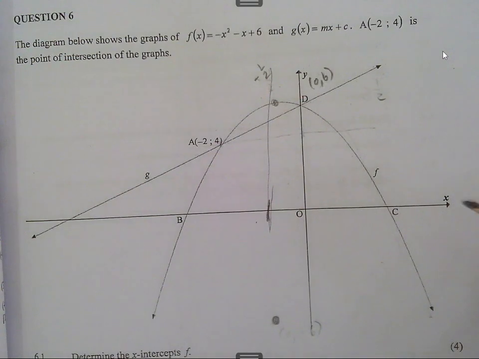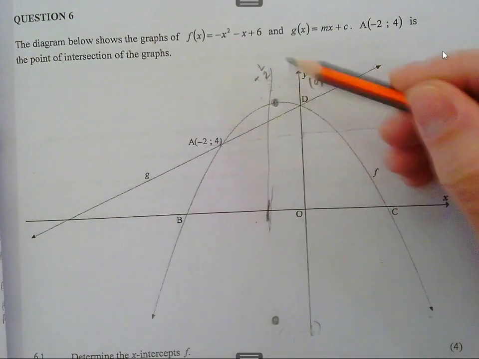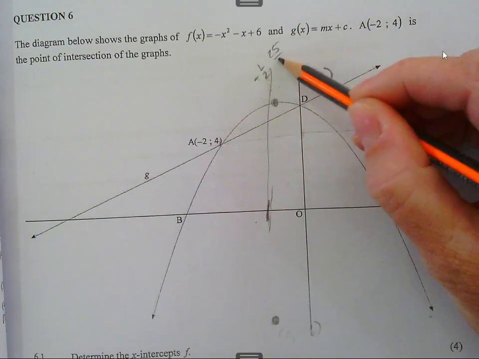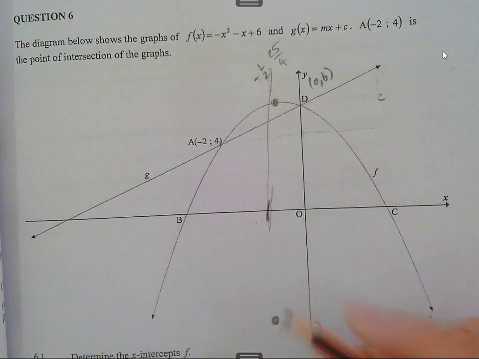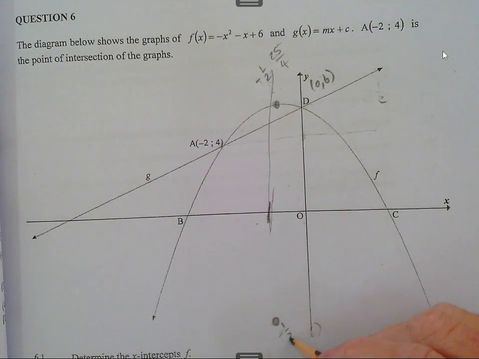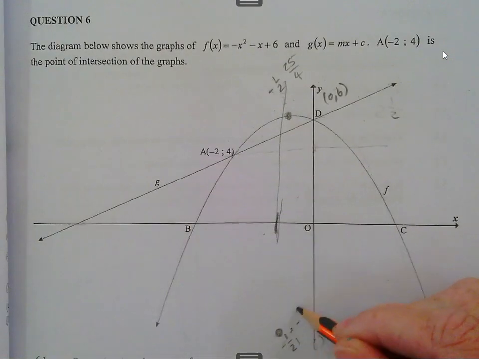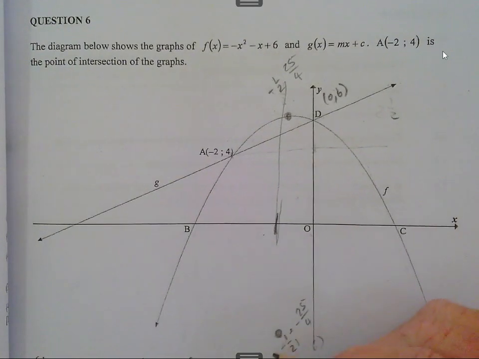Okay. So that turning point, which was negative a half and 25 over 4, will now still be negative a half. No, the x value didn't change. But it will be negative 25 over 4. So which one's sign changed? Did x change? No, y changed.